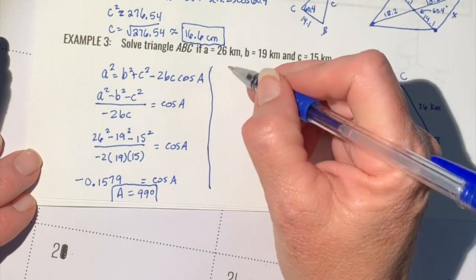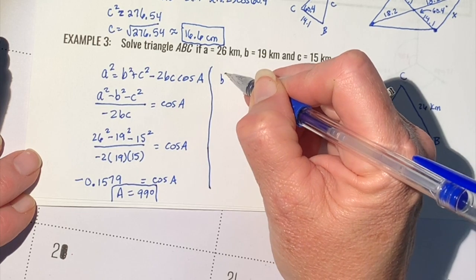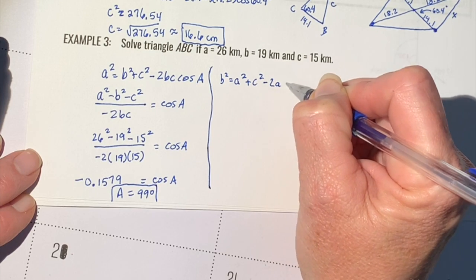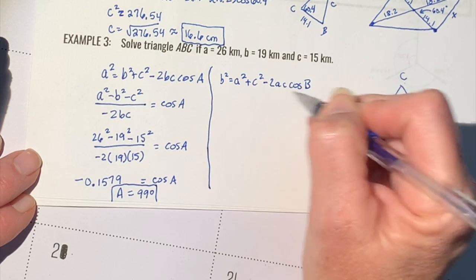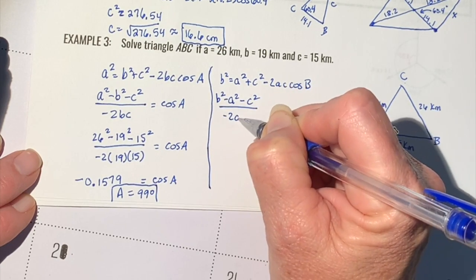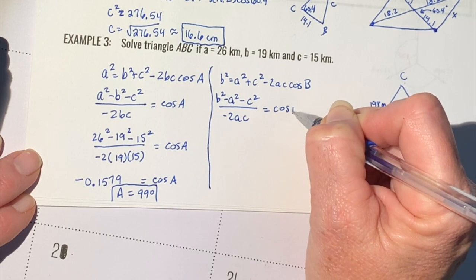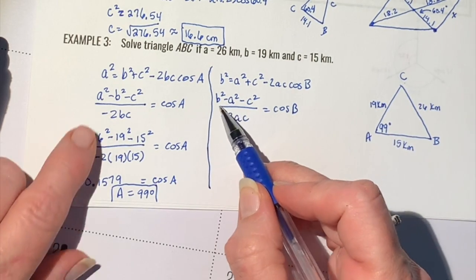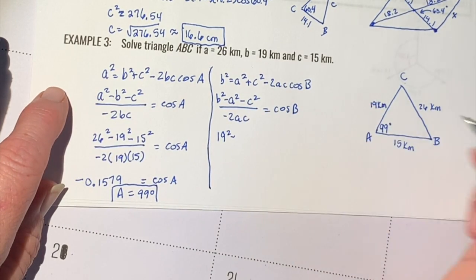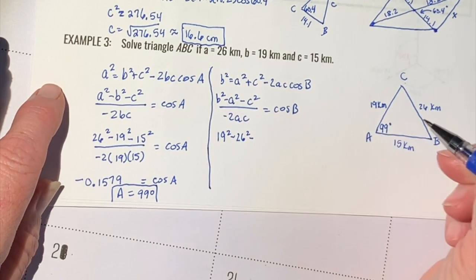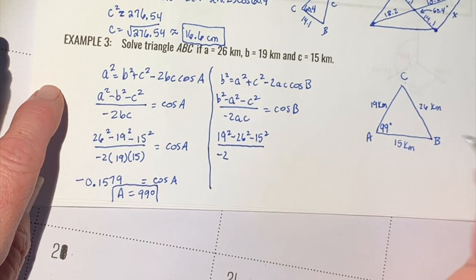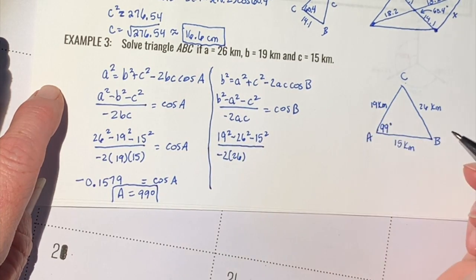But if I want to solve for angle B, then I'm going to use the formula that was this. And then solving that, subtract over the A squared and the C squared and divide. And that would give me the cosine of B, and then I could find the angle B. So plugging in my sides again, 19 squared minus 26 squared minus 15 squared divided by negative 2 times 26 times 15.